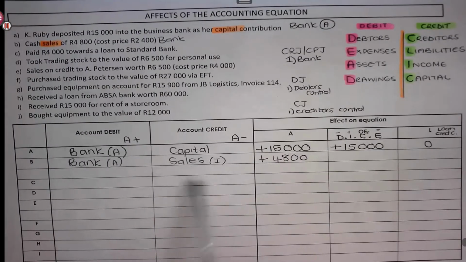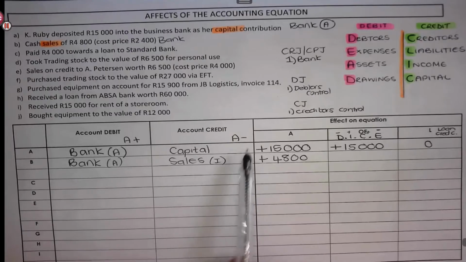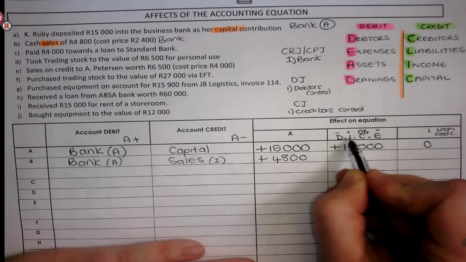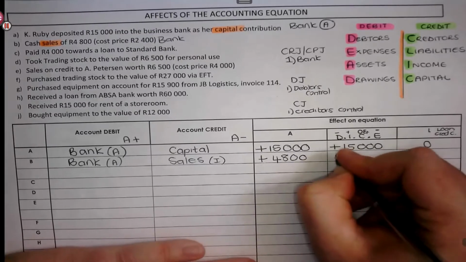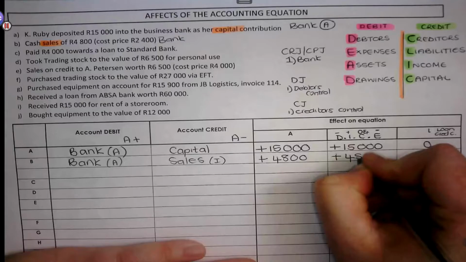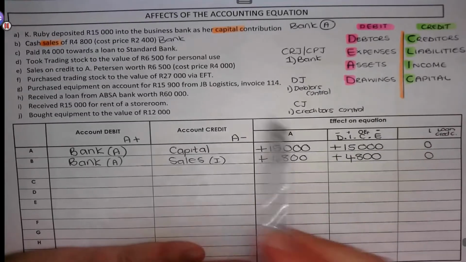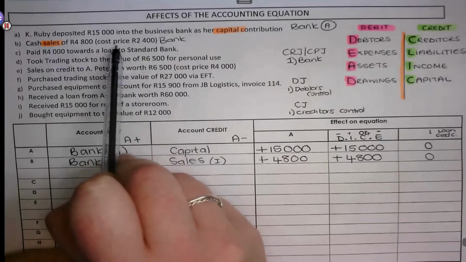What's happening with your sales? Your sales is increasing. You've made more sales, and sales affects owner's equity because remember it's part of income, part of OE, and it has a positive effect on the owner, and your liabilities is naught. The second part over here you need to enter in.